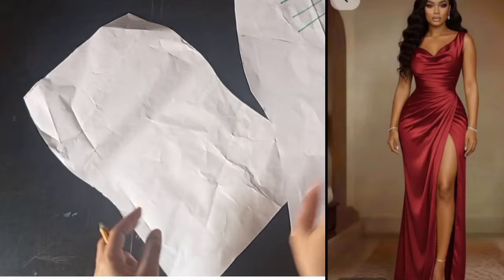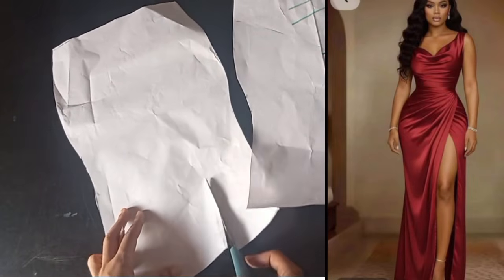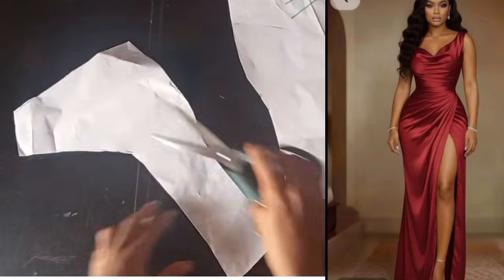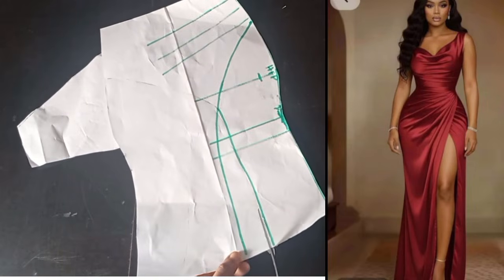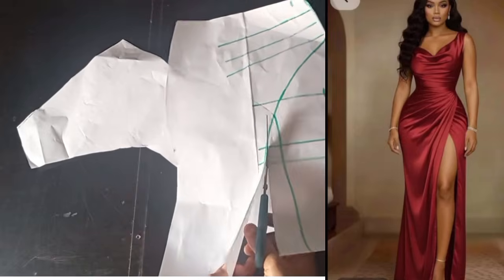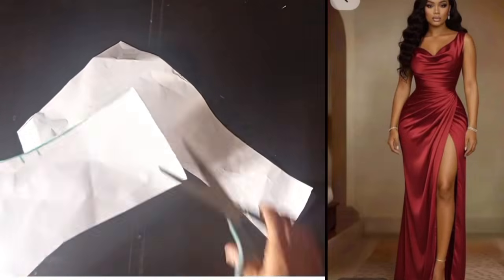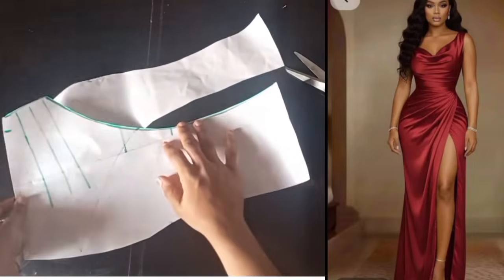Now after cutting this, all you have to do is go ahead and cut out that line. So sorry if you cannot see it, because I'm using a tracing wheel on a pattern paper. What I'll now do is cut out this other side of the skirt. Now one side of the skirt will be overlapping the other one this way.